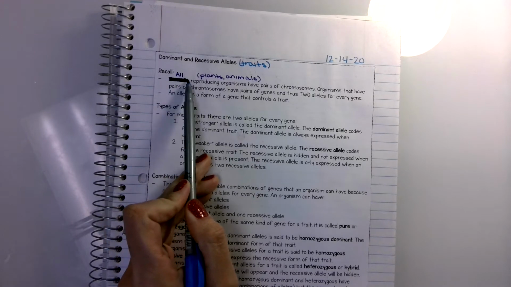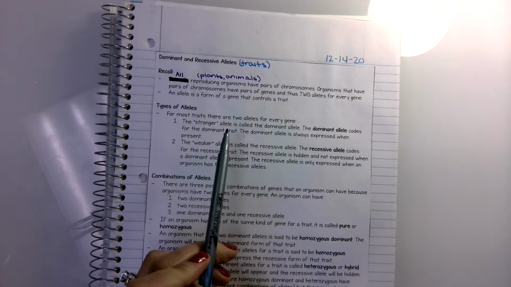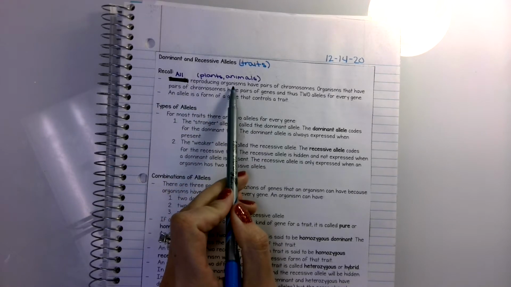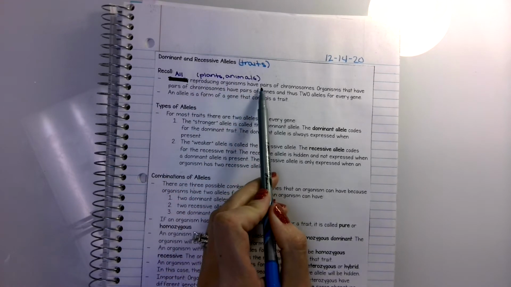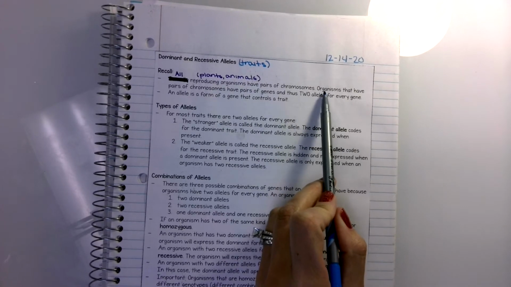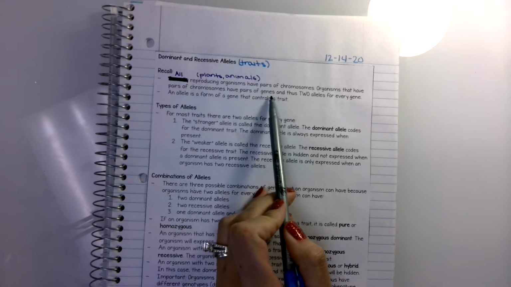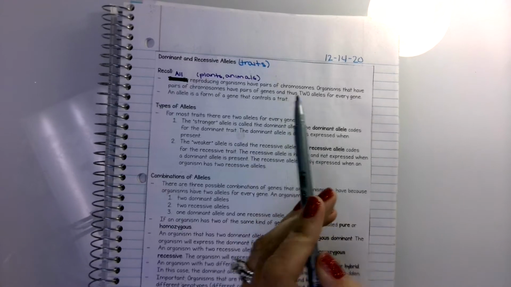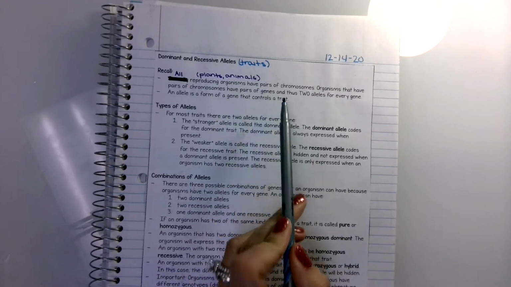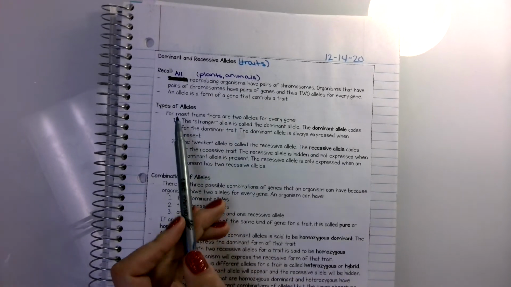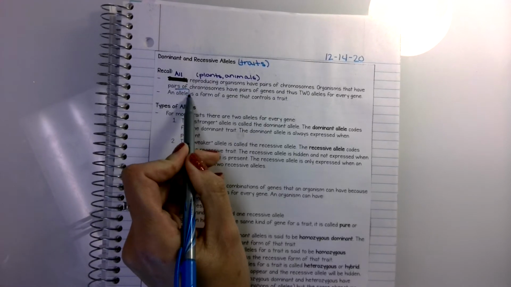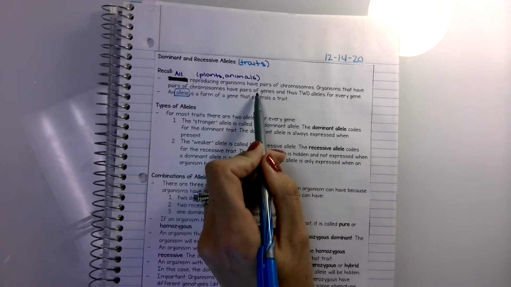So this first word here, go ahead and cross it out, and I want you to write "all" on the top. All reproducing organisms, which are plants and animals, have pairs of chromosomes. You get one of the chromosomes from your mom, one from your father. Organisms that have pairs of chromosomes have pairs of genes, and thus two alleles or traits for every gene. An allele is a form of a gene that controls a trait. So that's why for fifth grade, we can interchange those two words. I'm going to box those in.